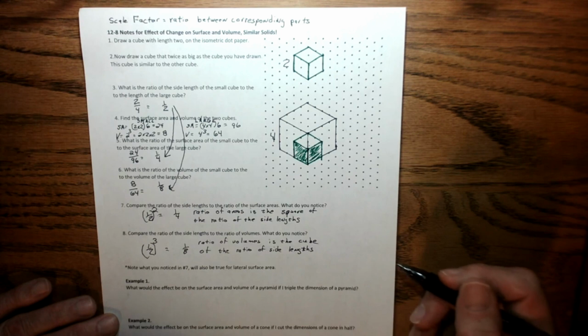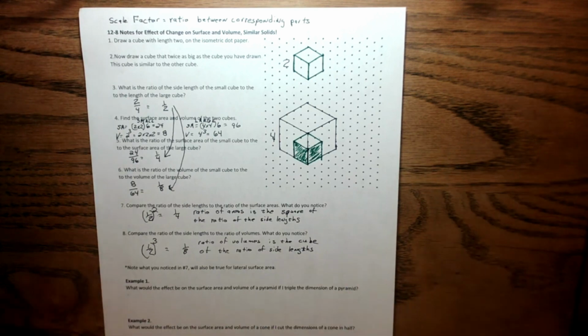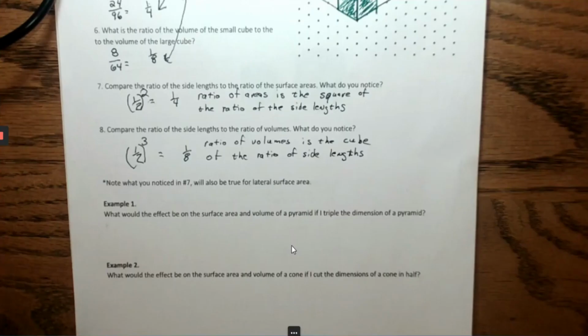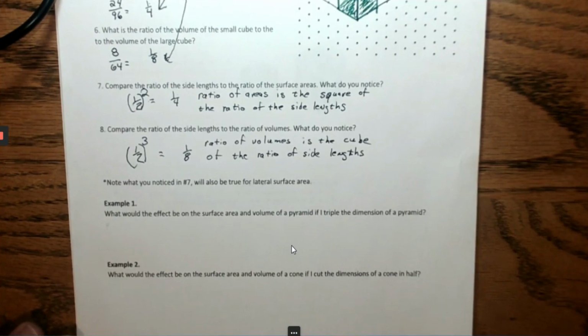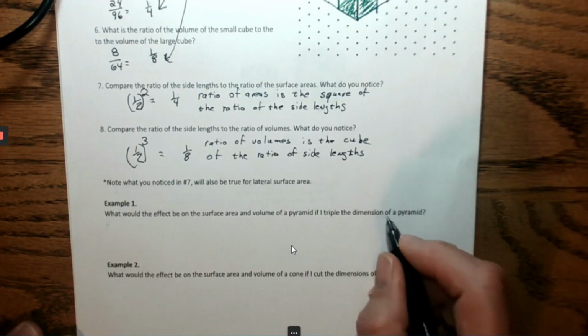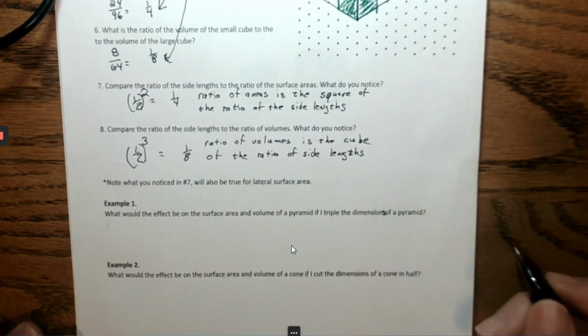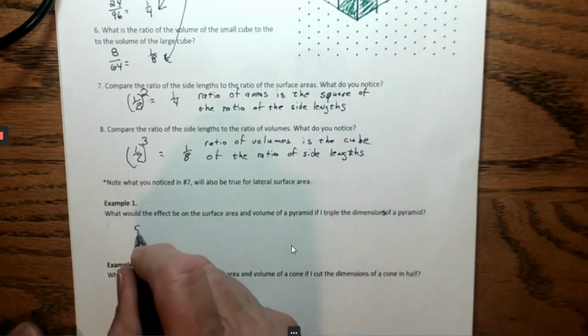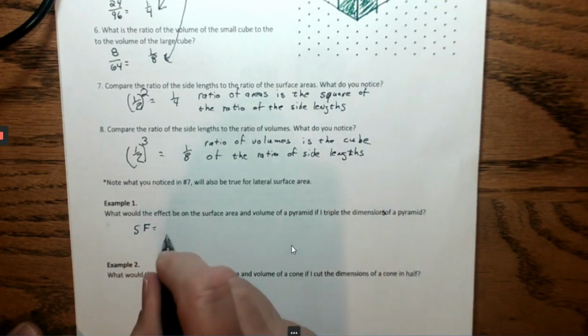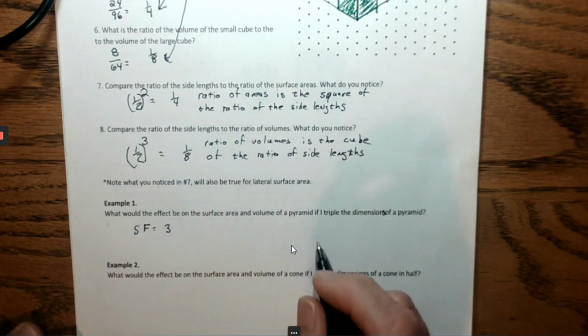Now we're going to do some examples. We're going to use the information that we just went over to solve some problems. First example, what would the effect be on the surface area and volume of a pyramid if I triple the dimensions of a pyramid? And we're talking about tripling all the dimensions. So that's our scale factor, right? Our scale factor for corresponding parts is 3.